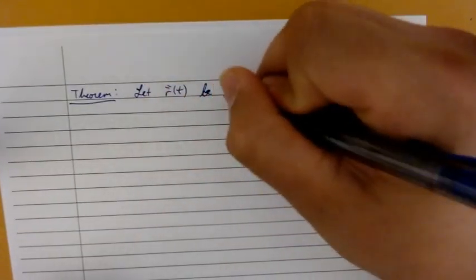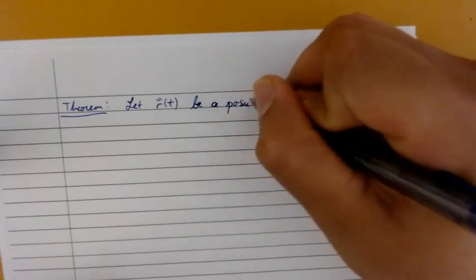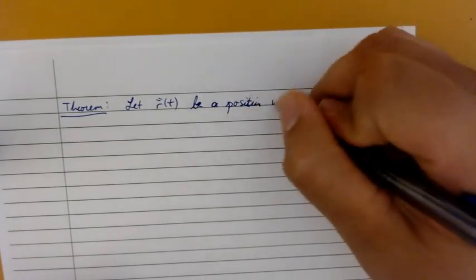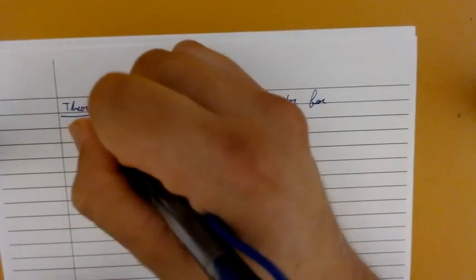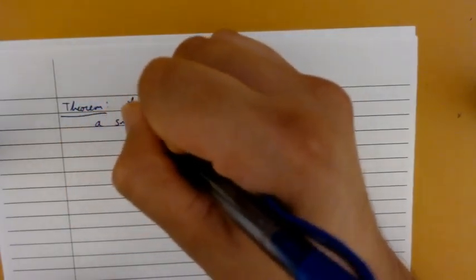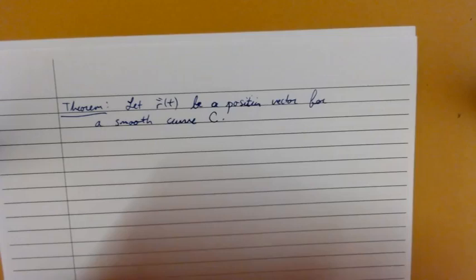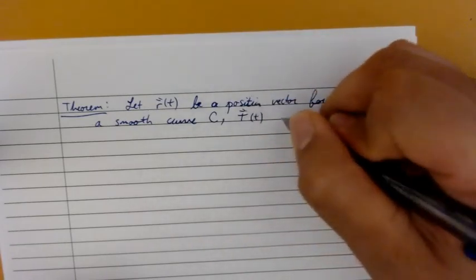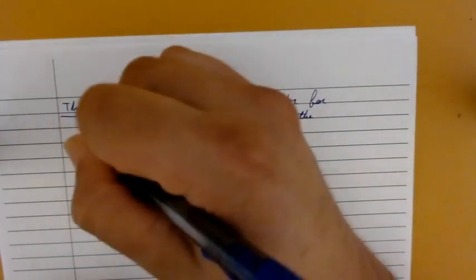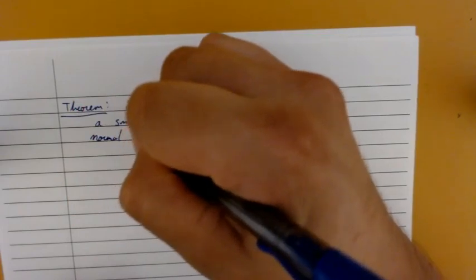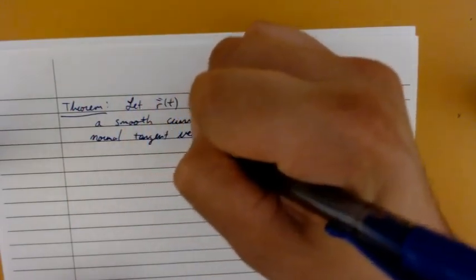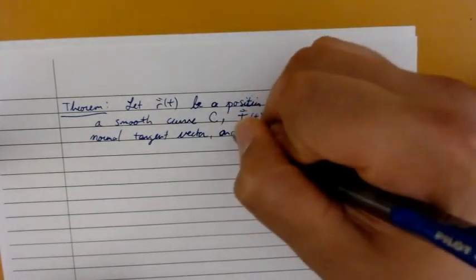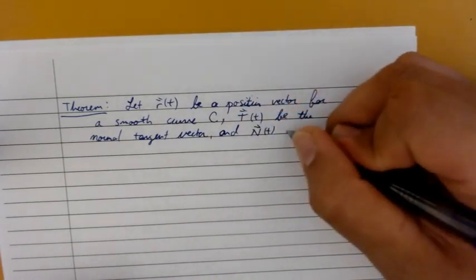Let's begin with a vector-valued function. Let R of t be a position vector for a smooth curve C. Let T of t be the unit tangent vector and N be the principal unit normal vector.